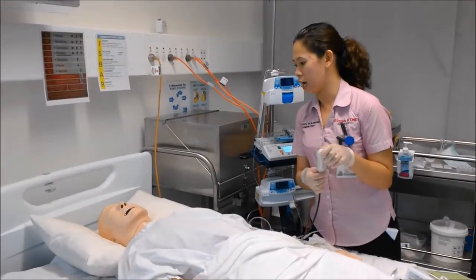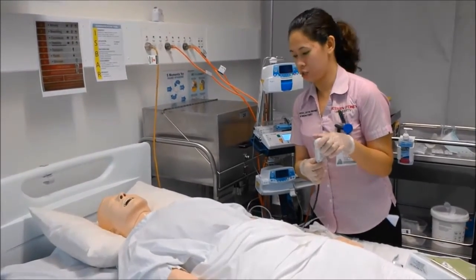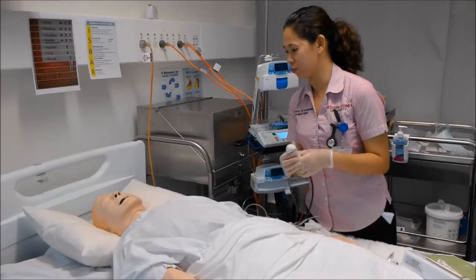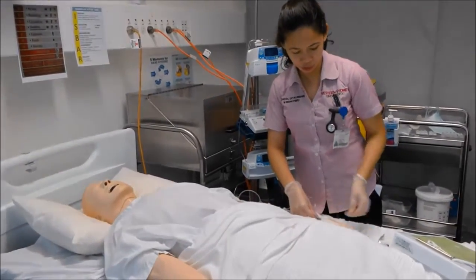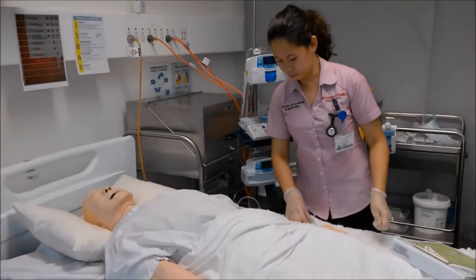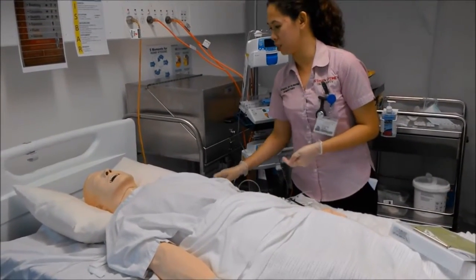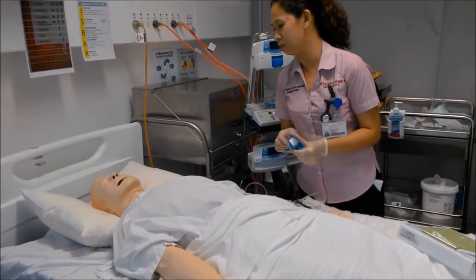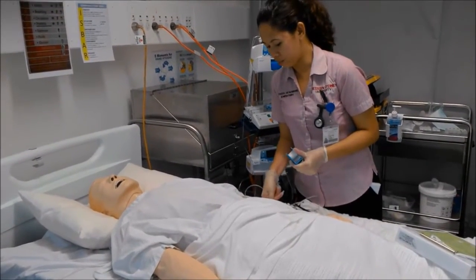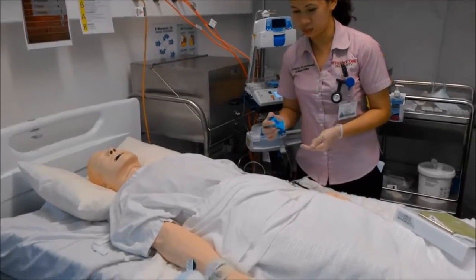Once it stops, after 5 minutes, you can press it again for another dose. I'll leave this for you, and I will also leave your bottle here beside you. When you need anything, just let me know. I will be back after 15 minutes to check if you have any adverse reaction from the medication.